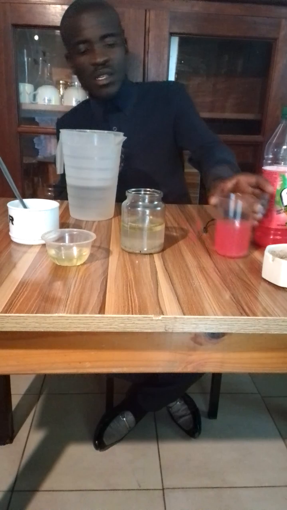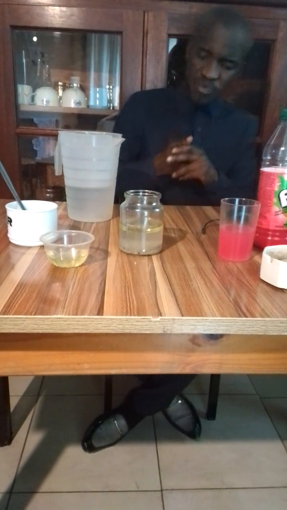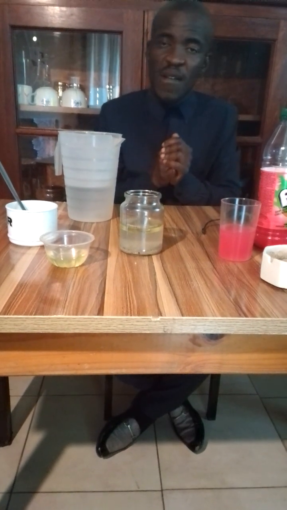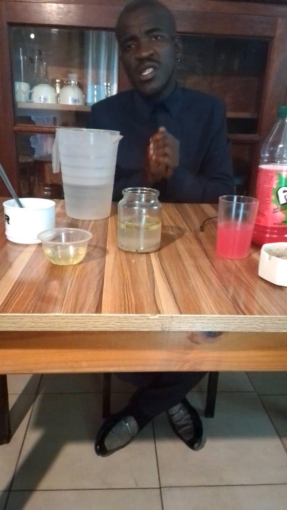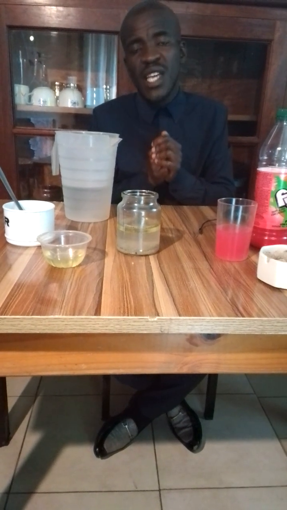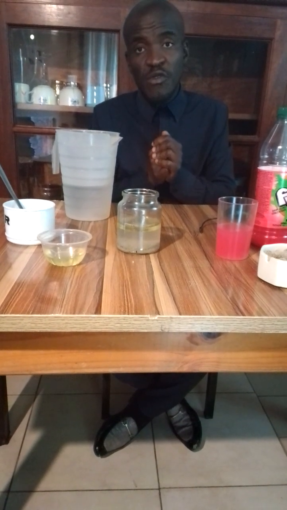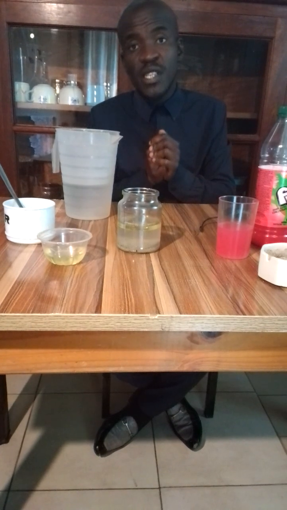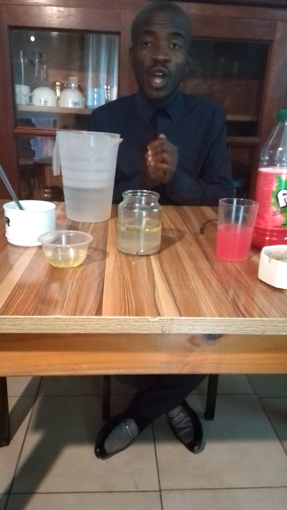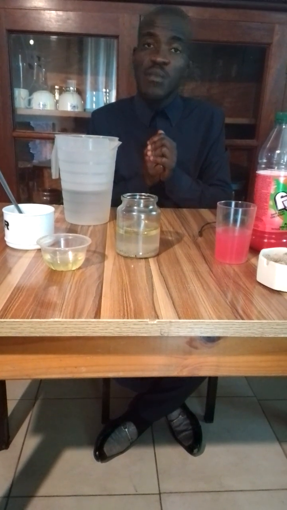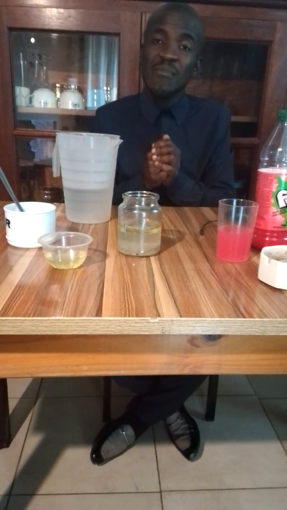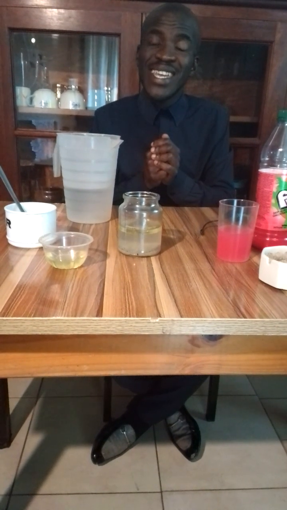Let us further go through the heterogeneous mixture. A heterogeneous mixture is a mixture which has a non-uniform composition throughout its mass or body. What do we mean by non-uniform composition? It simply means that the particles can be seen with the naked eye.